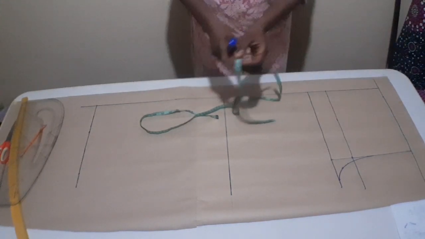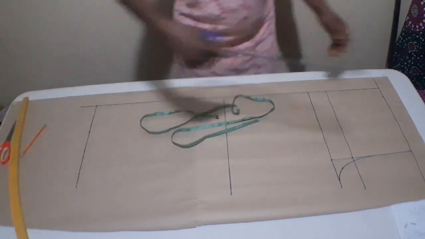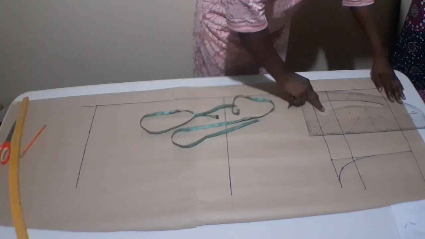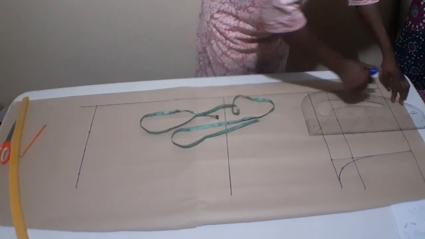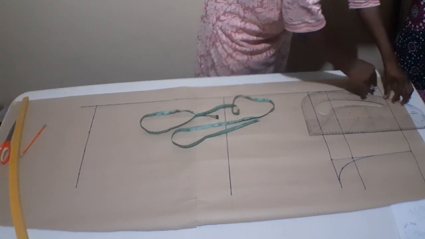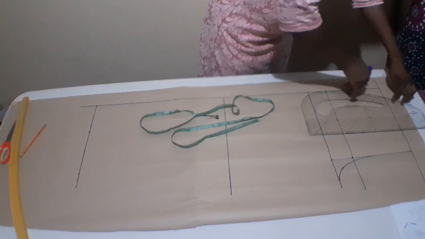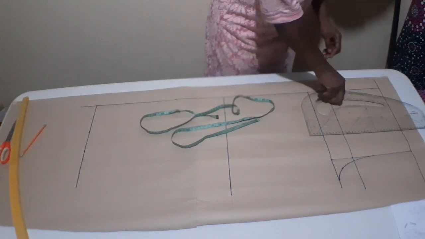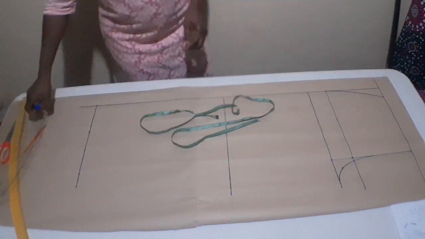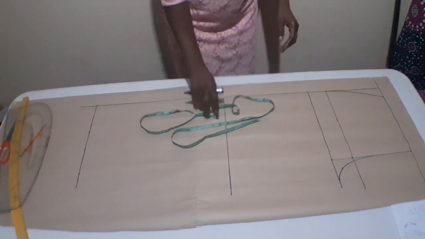So I'm going to create my hip curve now by making use of my curve ruler, just like this. If you don't have your curve ruler, remember you can use your freehand if you are good at that. That's just it for the hip curve.